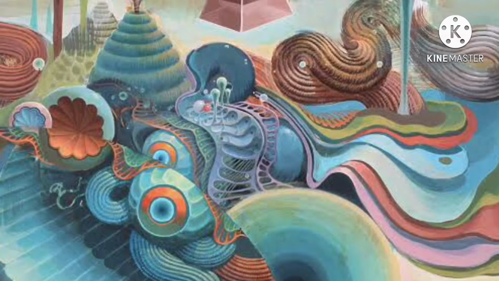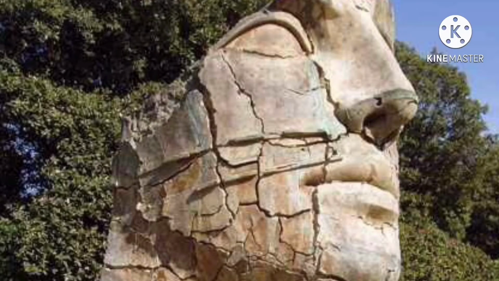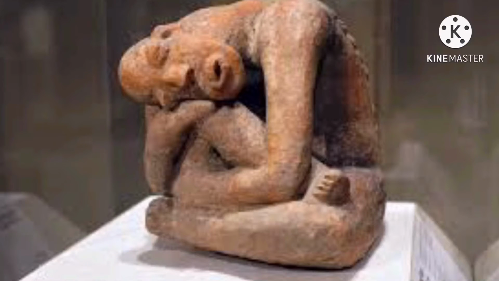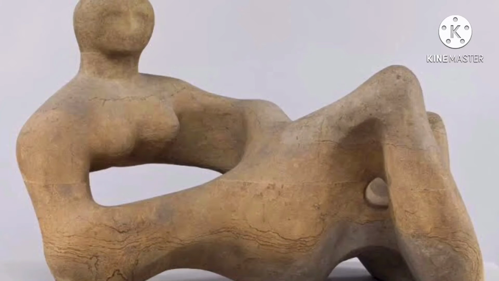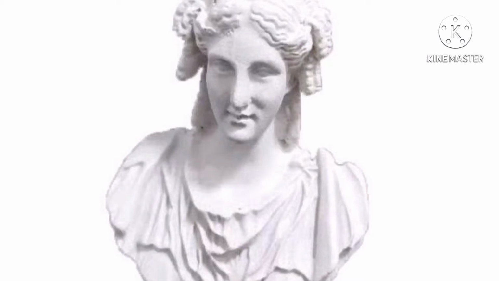Forms can be created in actual or implied way. In actual way, some freestanding sculptures take three-dimensional space so they can be viewed from any angle. And for the implied way, some other sculptures consist of sculptural three-dimensional elements attached to a solid background.